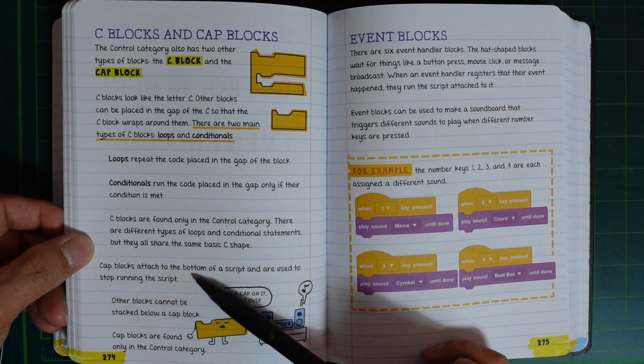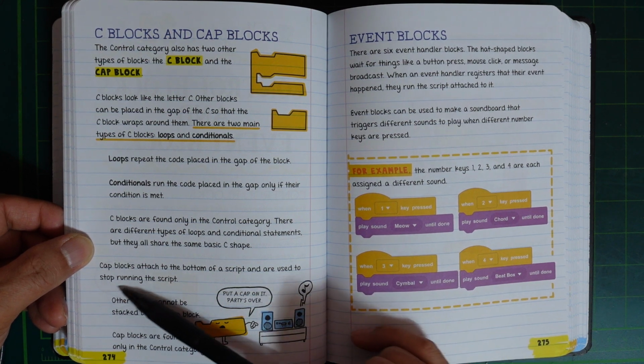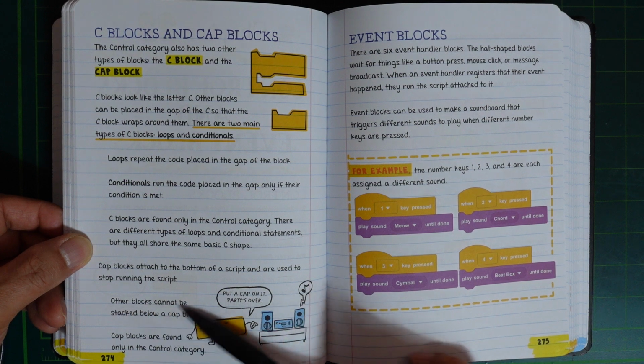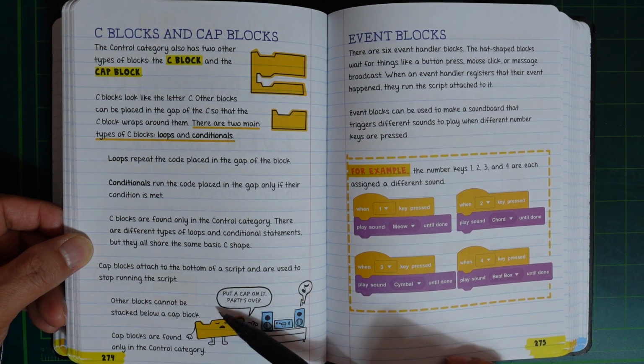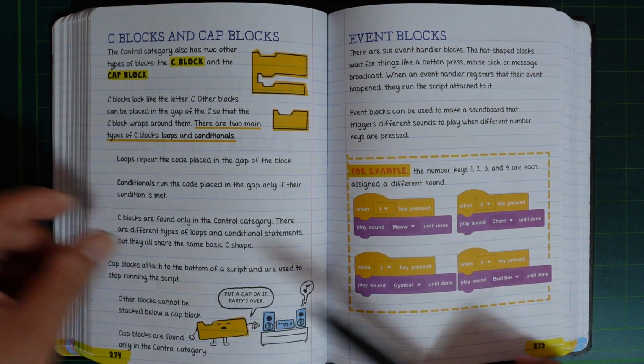Cap blocks attach to the bottom of the script and are used to stop running the script. Other blocks cannot be stored below the cap block. Cap blocks are found only in the control category.